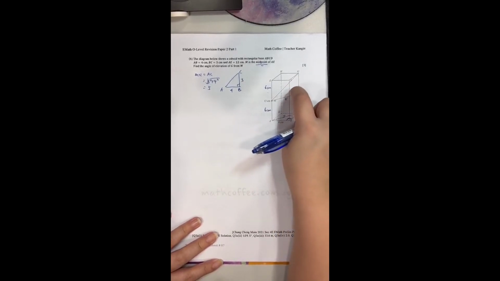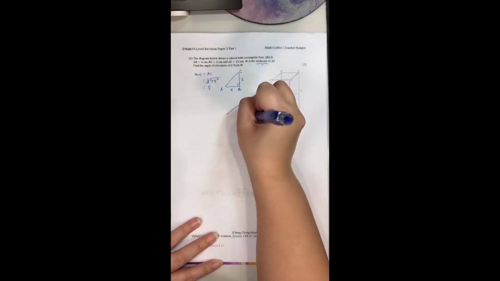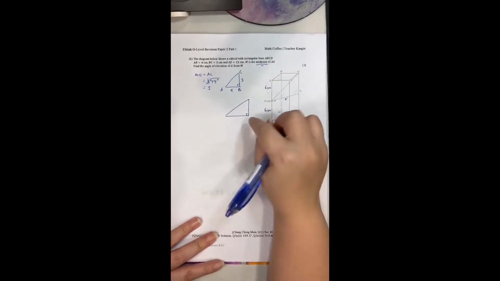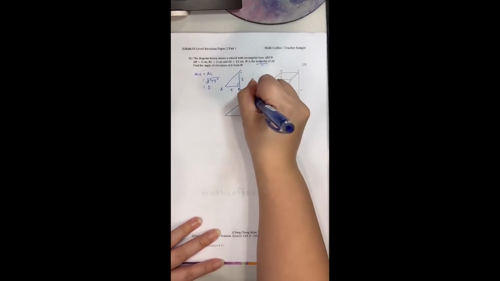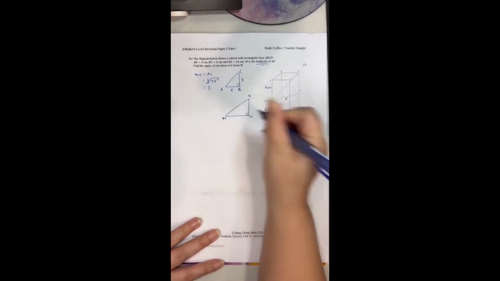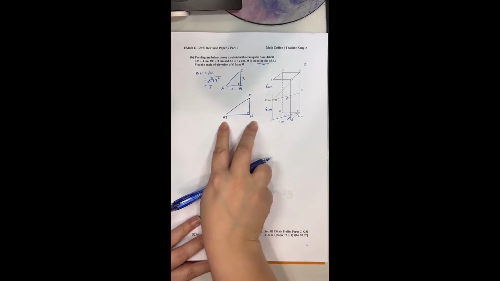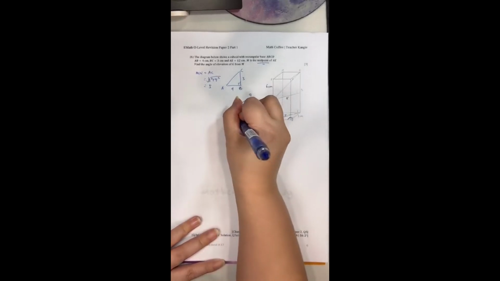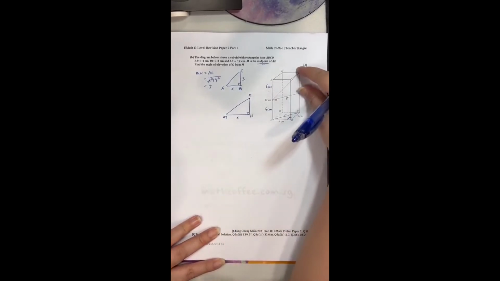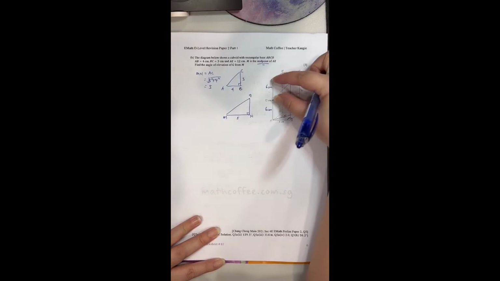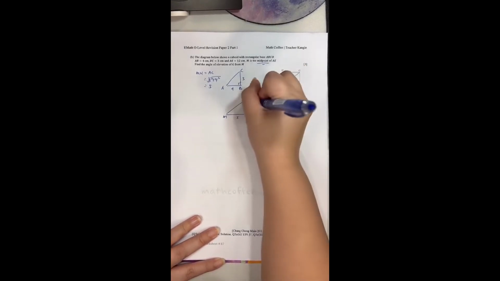So I'm going to redraw this triangle. I like to redraw so that we can see better. So this is G, this is N, and this is M. Just now we already found out that MN is 5, so here is 5. And what is my GN? GN is the same as here. So it's 6.